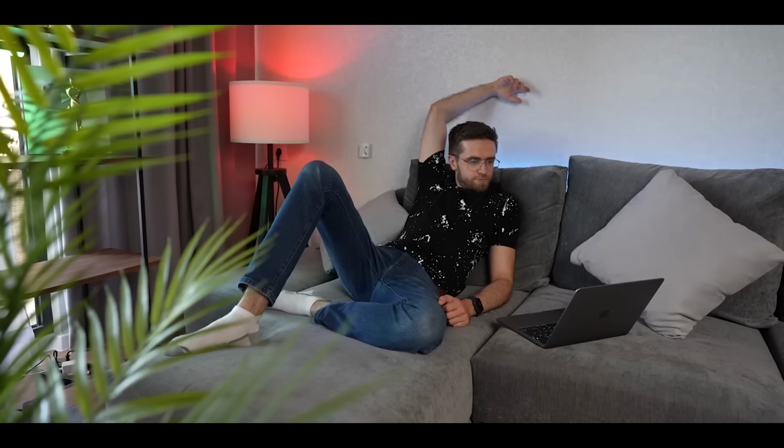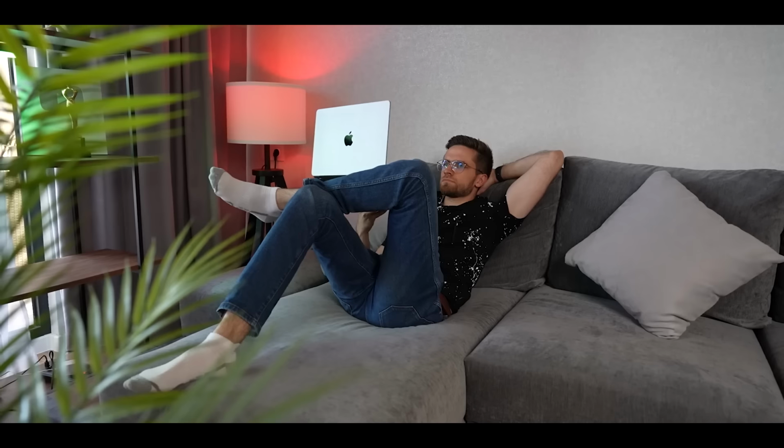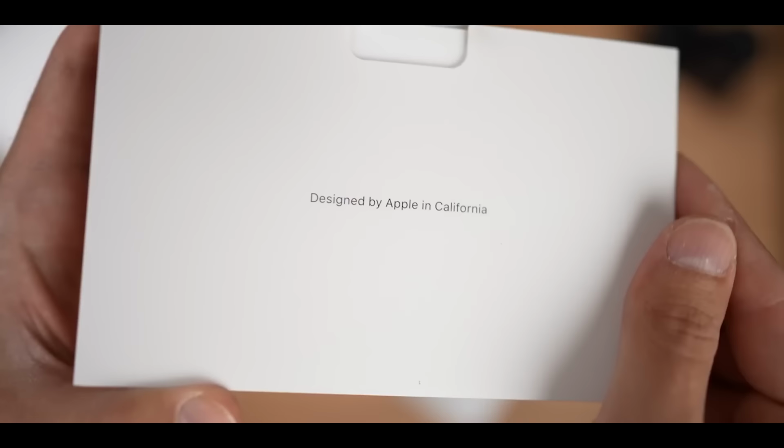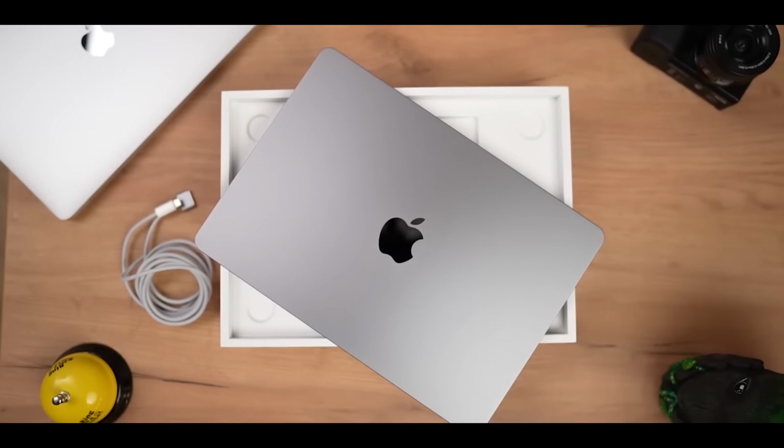Finally, I've been using my new base model M2 MacBook Air for a week now, and I'm ready to share my personal experience with you. What are the pros and cons I encountered? Can the M2 chip really be considered a new generation? And should you get yourself a brand new MacBook Air, considering just one NAND chip and throttling?